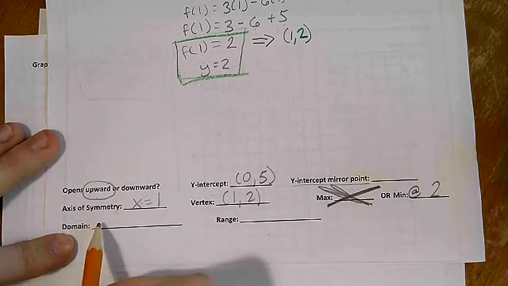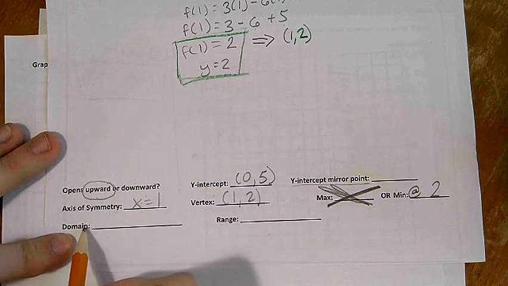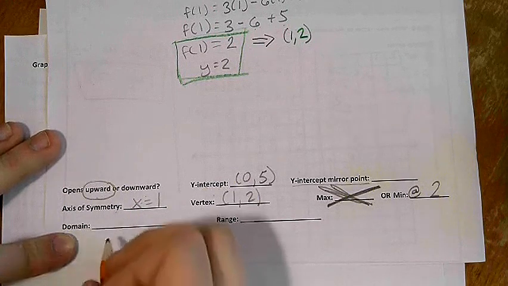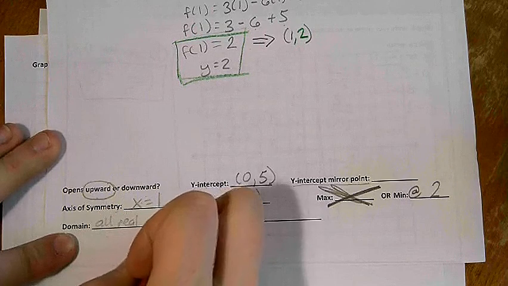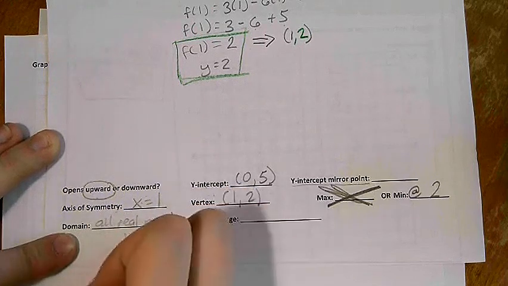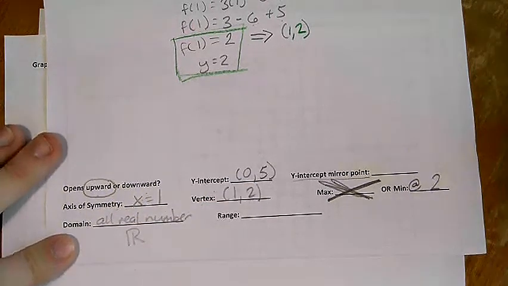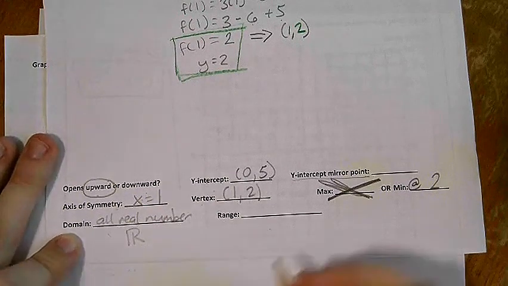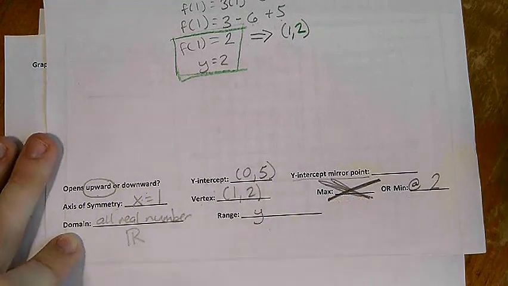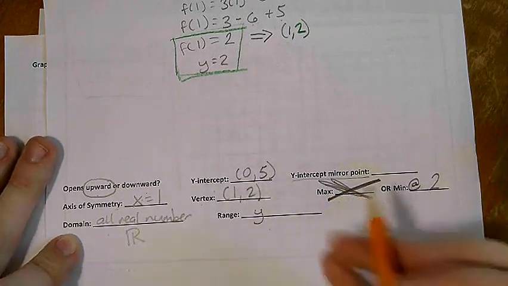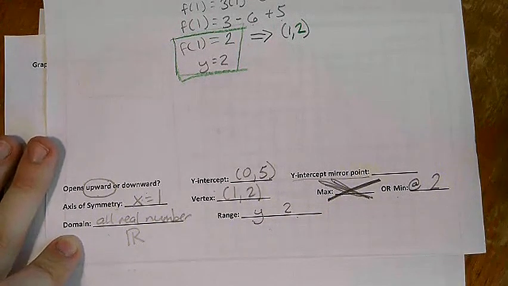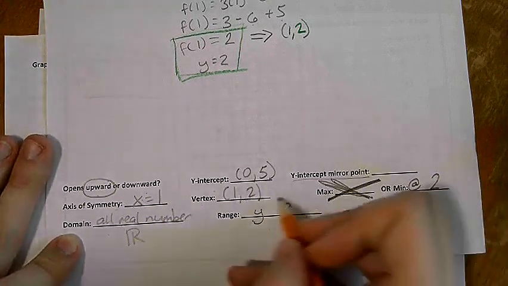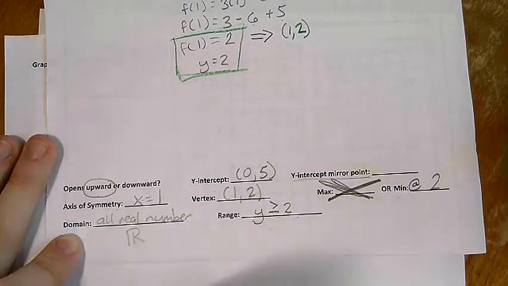The domain, hey, remember quadratics have the same domain every single time. It's all real numbers. If you like doing my kind of funky R for that, that's fine. The range. If it's a minimum, that means y has to be something compared to 2. It's either going to be greater than or equal to it or less than or equal to it. If it's a minimum, that means that y is always greater than or equal to 2.